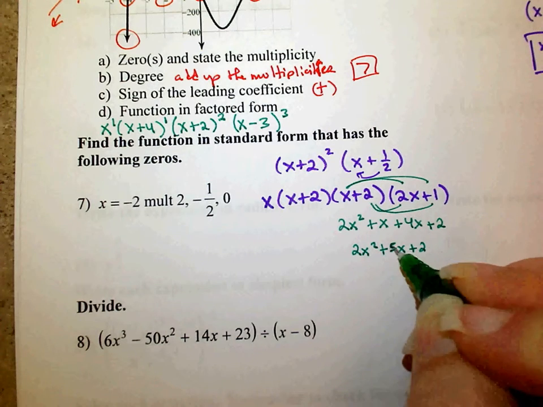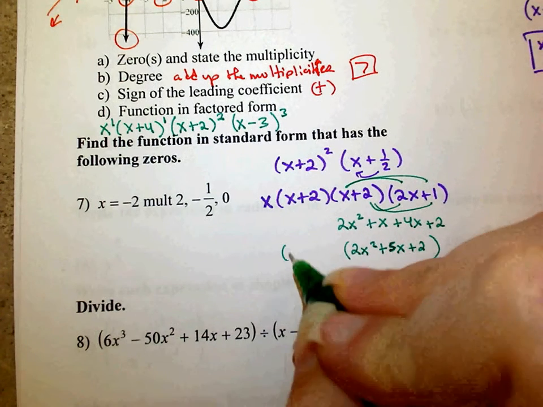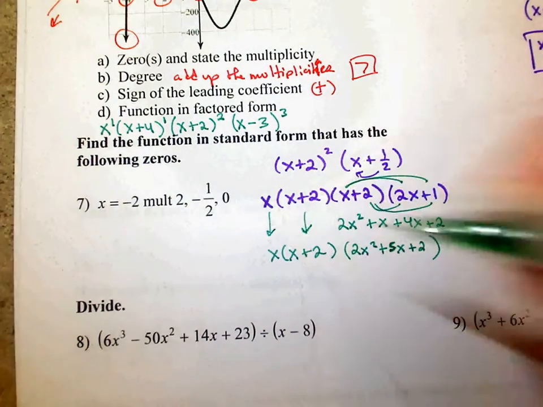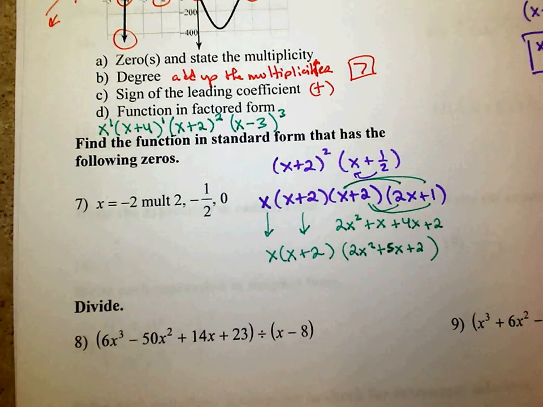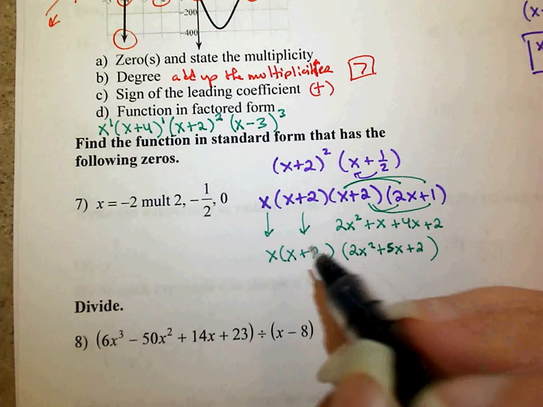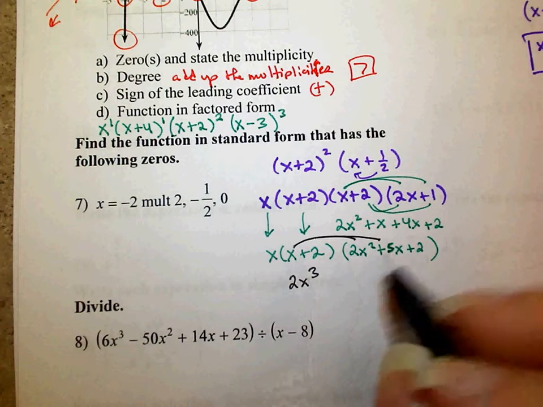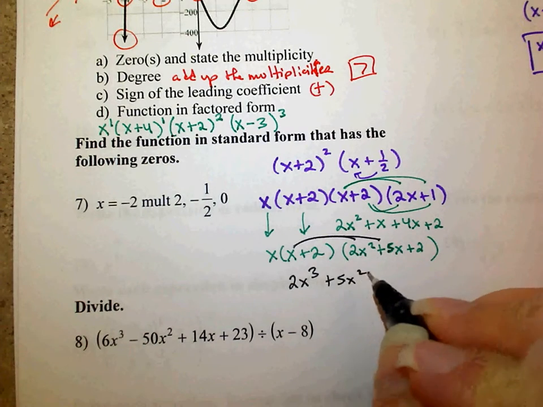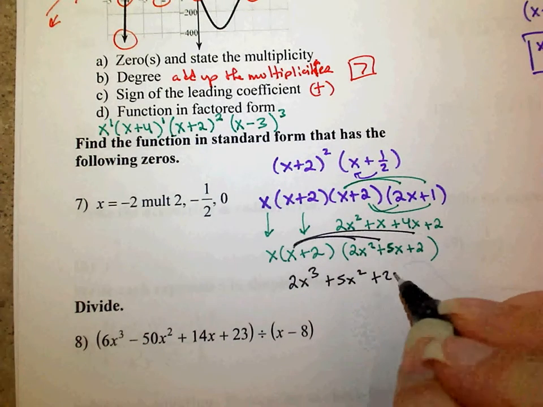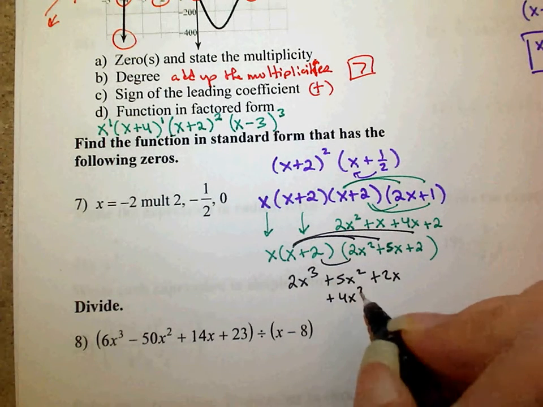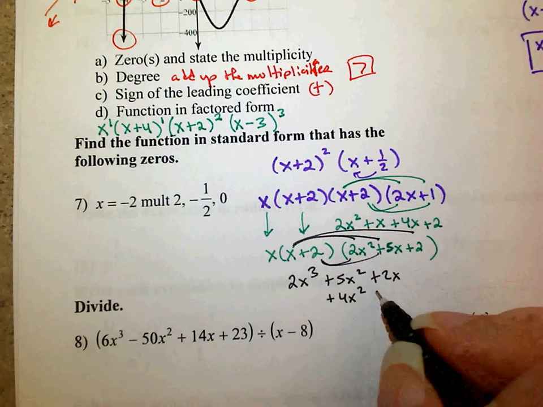times x plus 2 times x. So I'm just bringing that down. And now I'm going to distribute this x plus 2. X times 2x squared is 2x cubed. X times 5x is 5x squared. X times 2 is 2x. 2 times 2x squared is 4x squared. 2 times 5x is 10x. And 2 times 2 is 4.